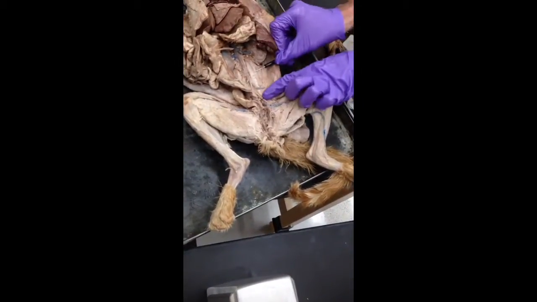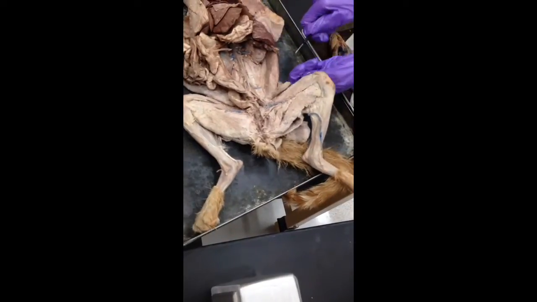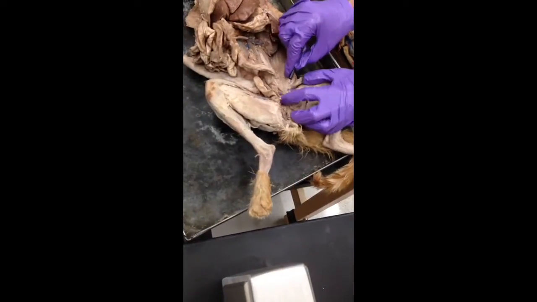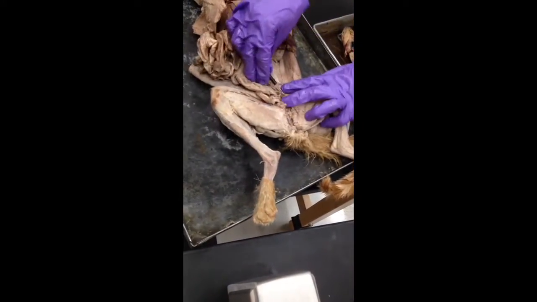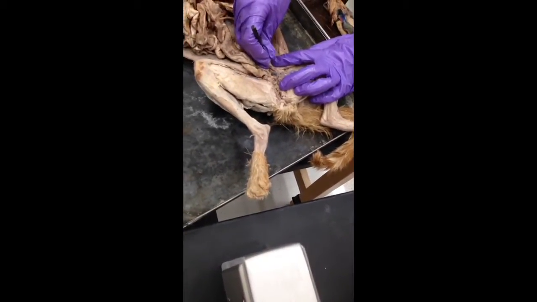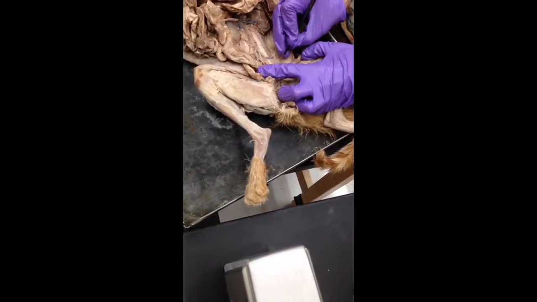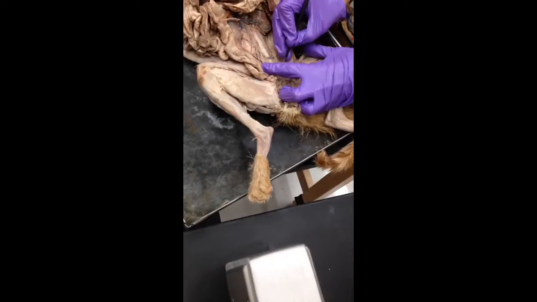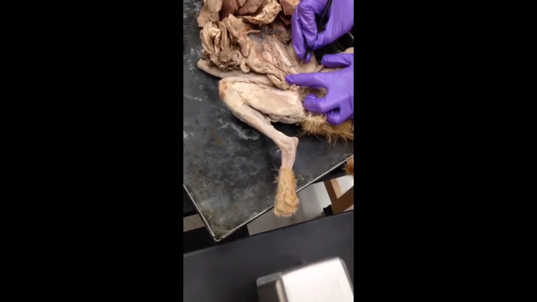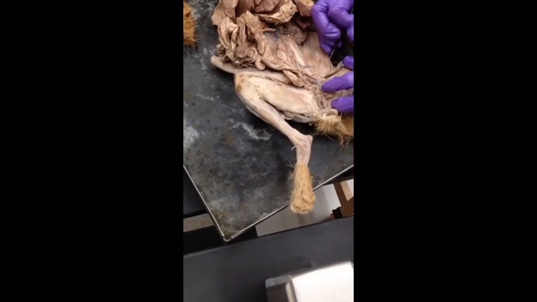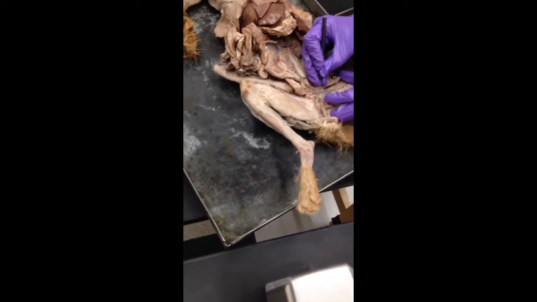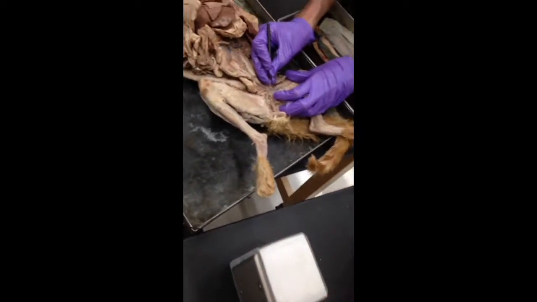Iliolumbar. So the lumbar region is here, and your ilium is kind of in that region on the other side. So iliolumbar. It splits off into the legs. Two splits. This thing.